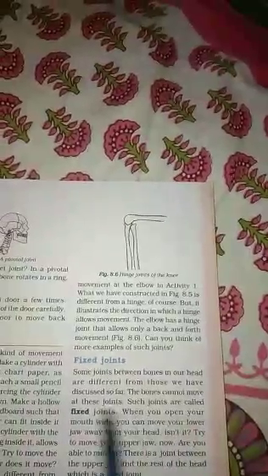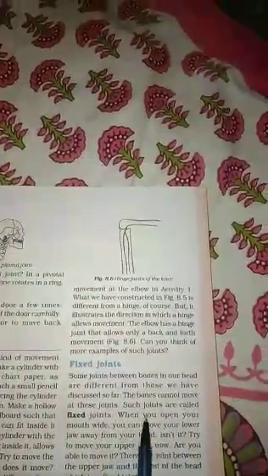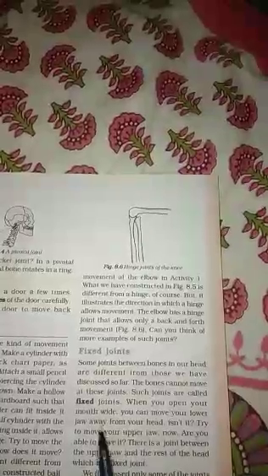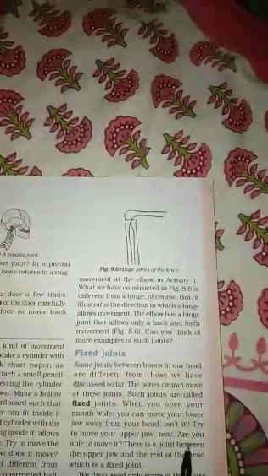Fixed joints. Some joints between bones in our head are different from those we have discussed so far. The bones cannot move at these joints. Such joints are called fixed joints. When you open your mouth wide, you can move your lower jaw away from your head, isn't it? Try to move your upper jaw now. Are you able to move it? There is a joint between the upper jaw and the rest of the head which is a fixed joint.